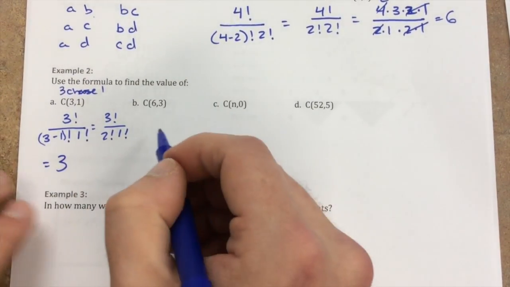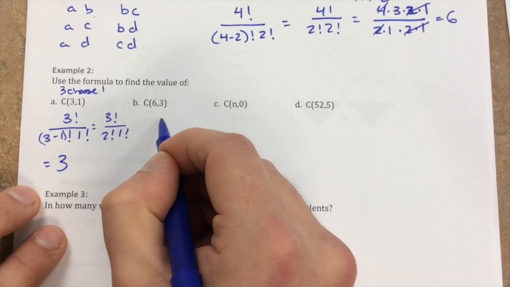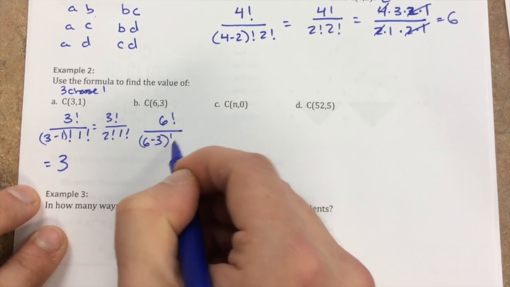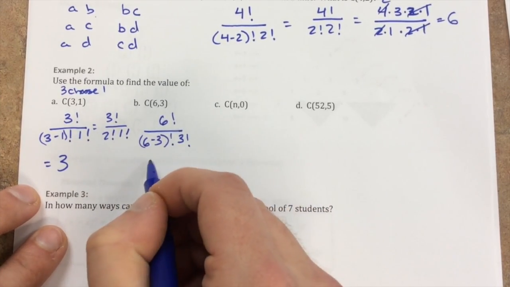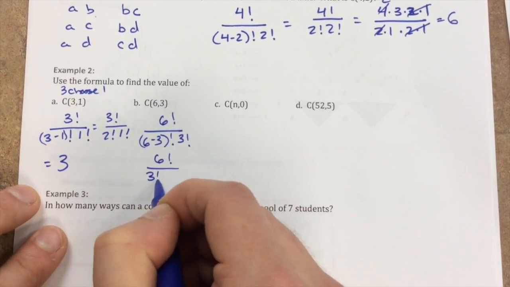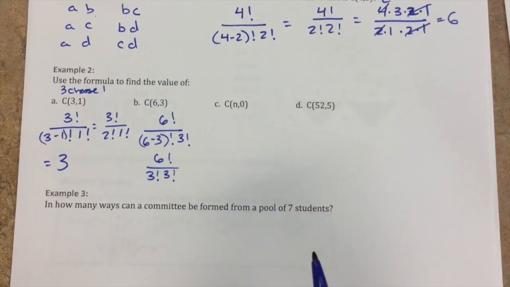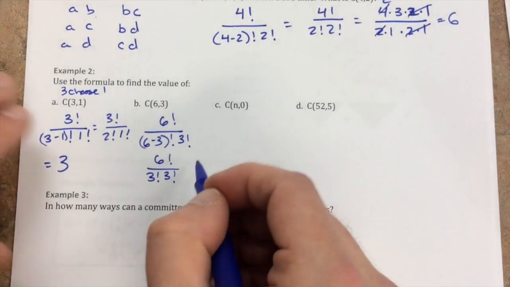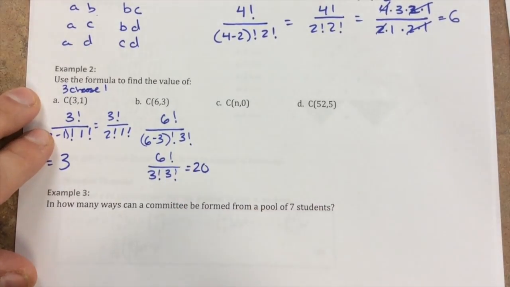If I do 6 choose 3, I have 6 factorial over 6 minus 3 factorial, 3 factorial, which is 6 factorial, 3 factorial, 3 factorial. 6 choose 3 is 20.